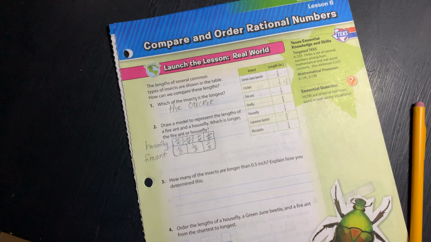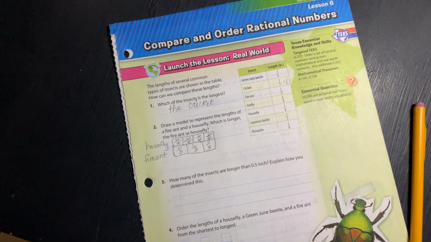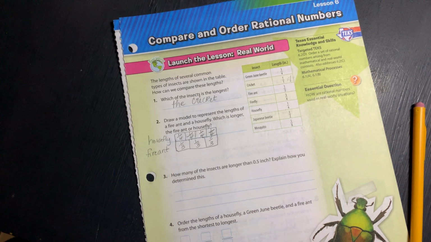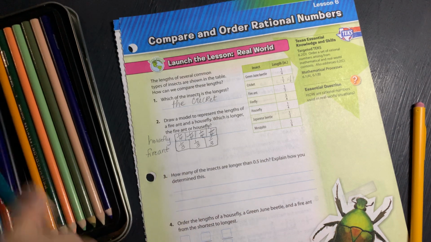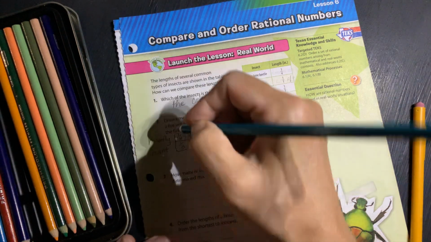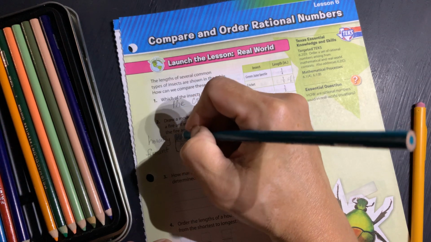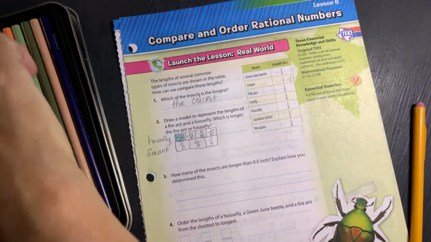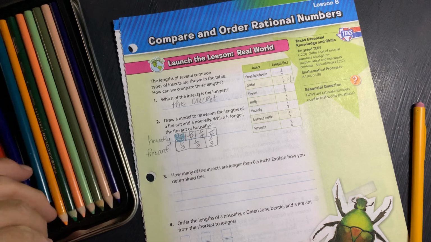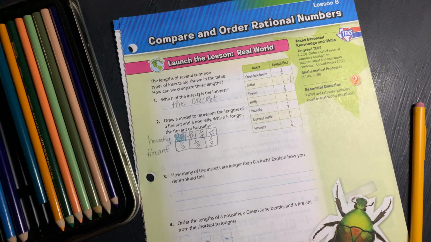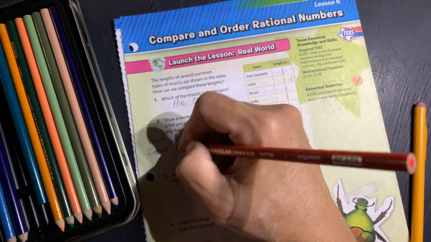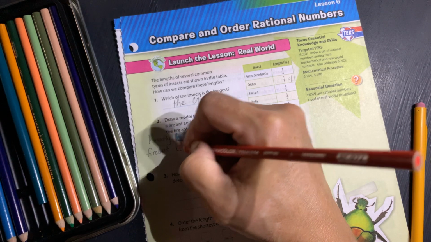Okay, and they said that, let me get my colored pencils, that the housefly would be 1/4, so that would be this part right here. And then the fire ant, I'm going to make it red, right? Would be right here.